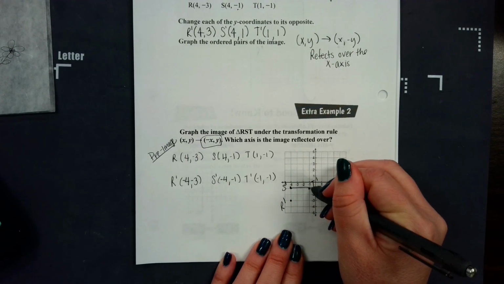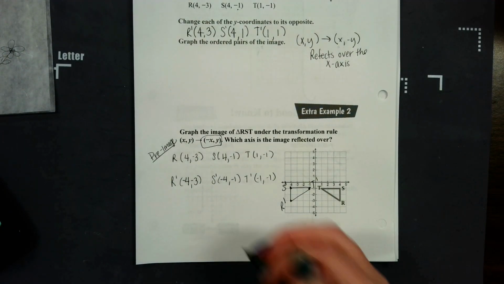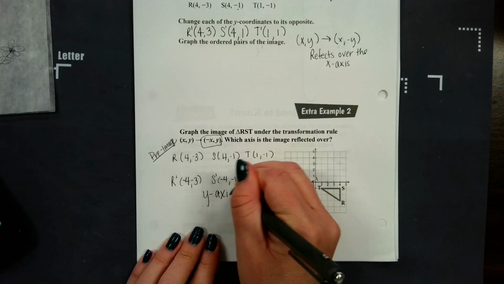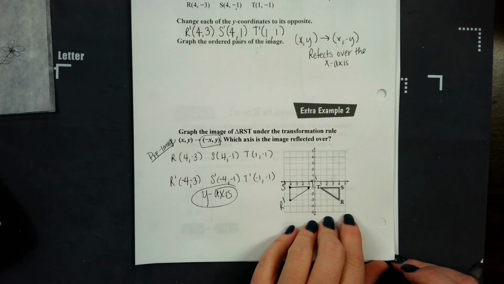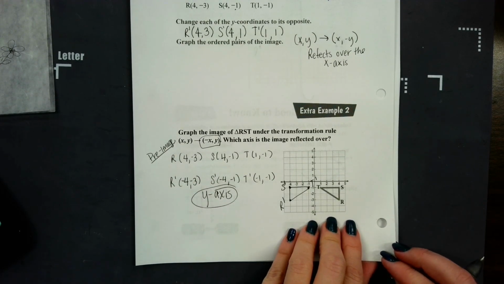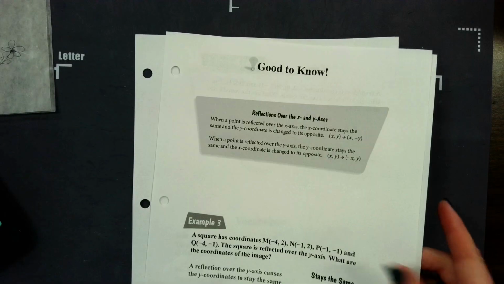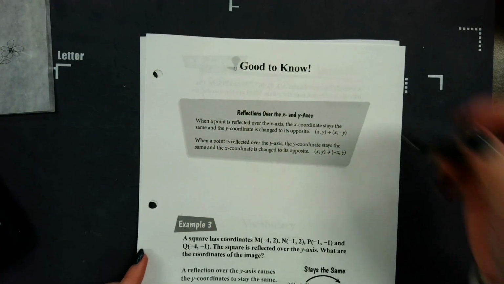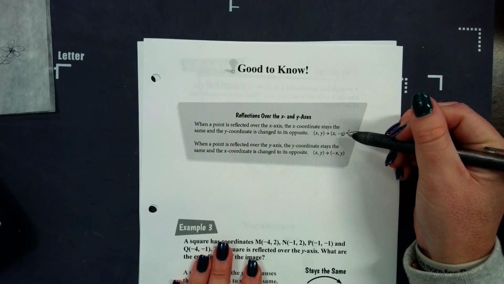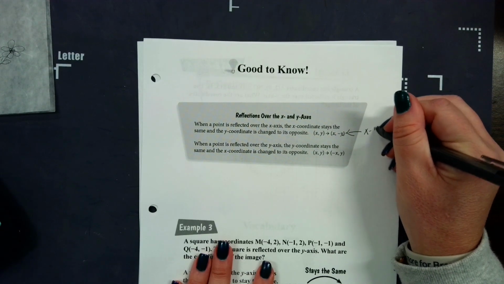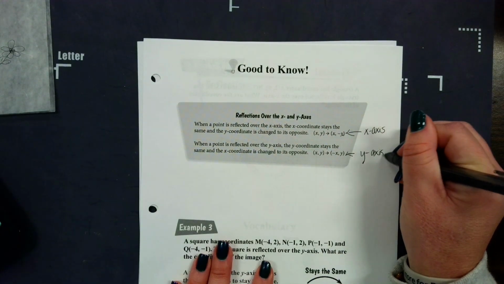P prime. So what axis should I reflect that over? X or Y? Y. This is reflected over the Y axis. Almost done, guys. Really close. Reflections over the X and Y axis. So these are the rules that we just went over. If you change the Y to its opposite, you're reflecting over the X axis. If you change your X to its opposite, you're reflecting over your Y axis.